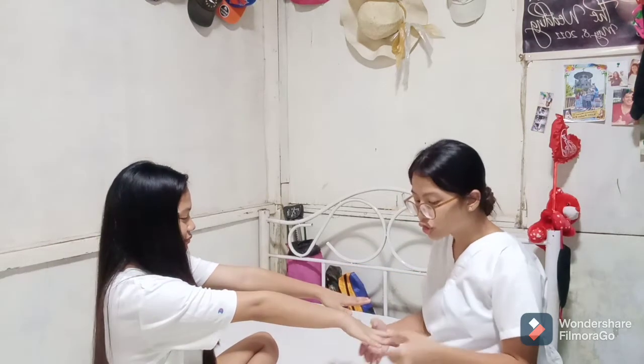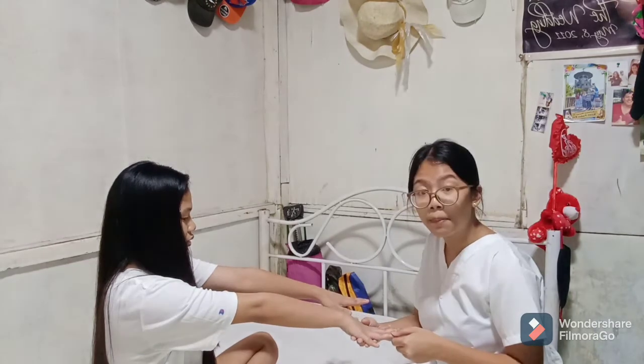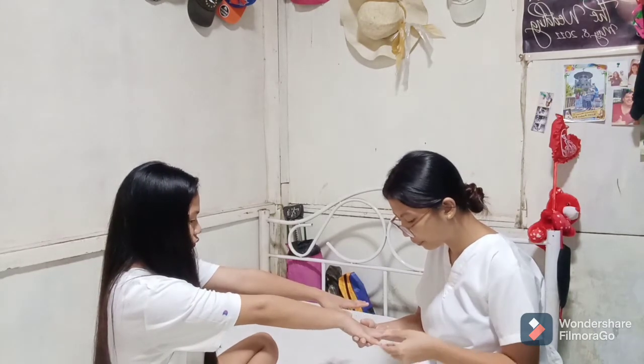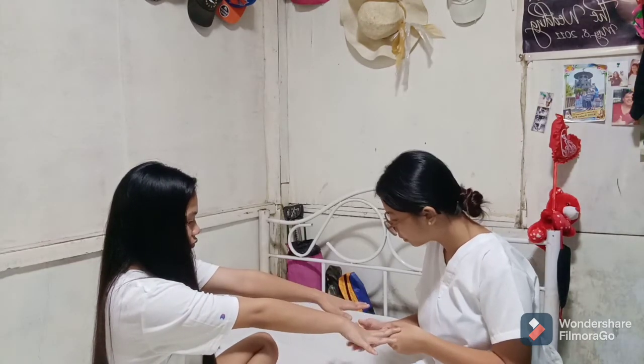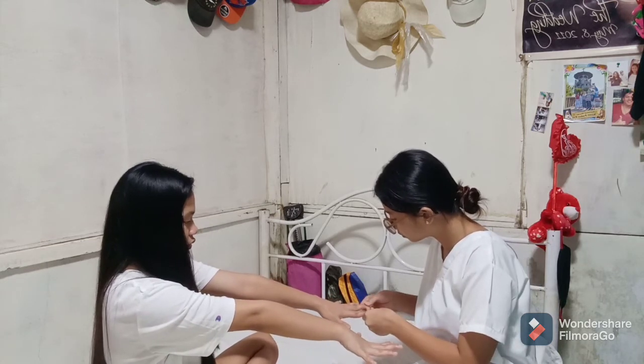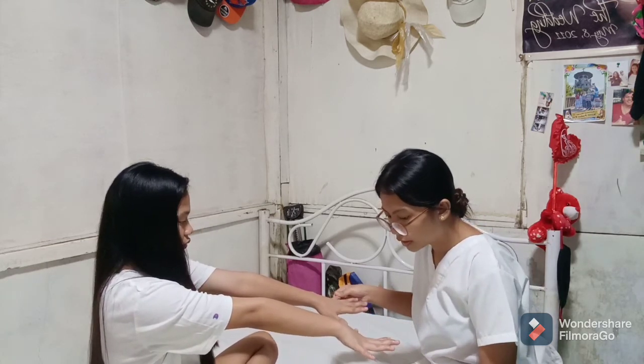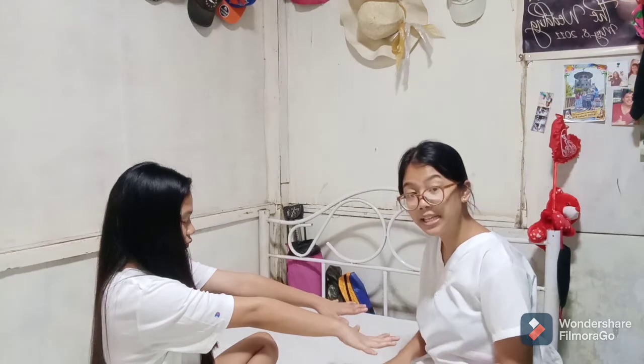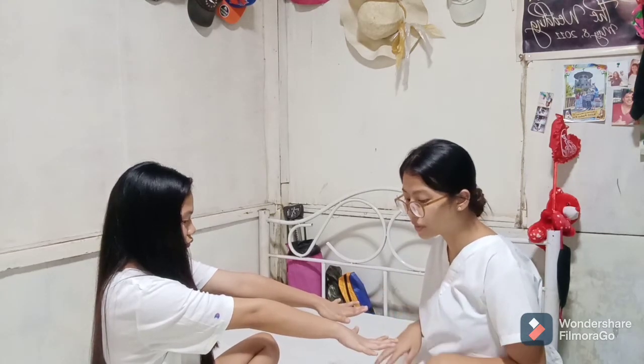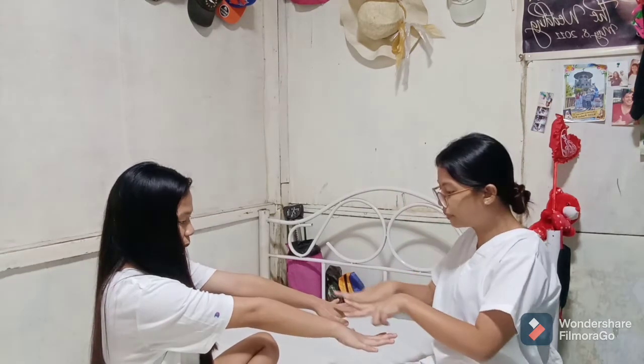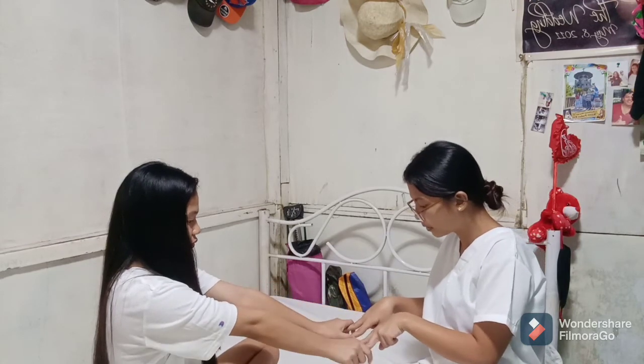Next is, check the nail bed's capillary refill. Check the strength of the hands by asking the client to squeeze your fingers. Can you please squeeze my fingers?